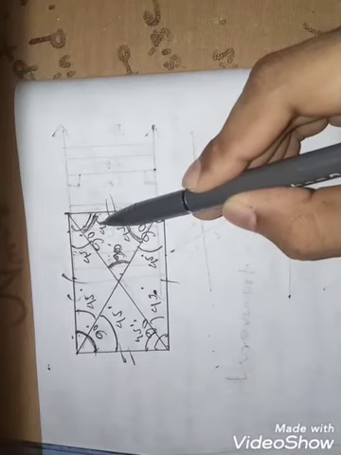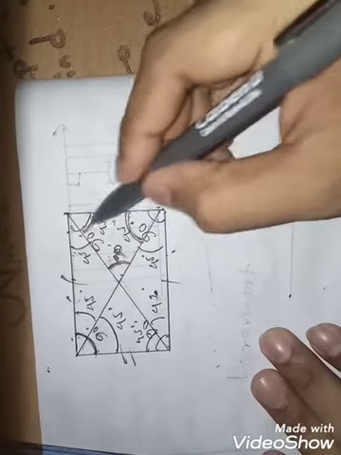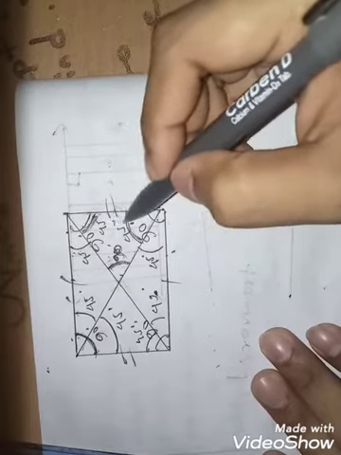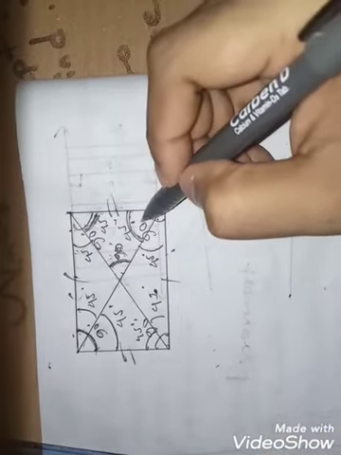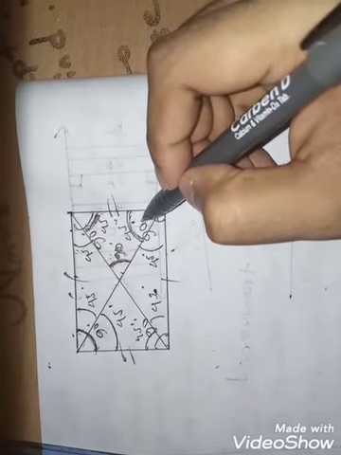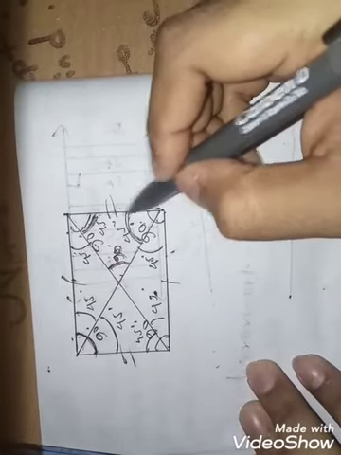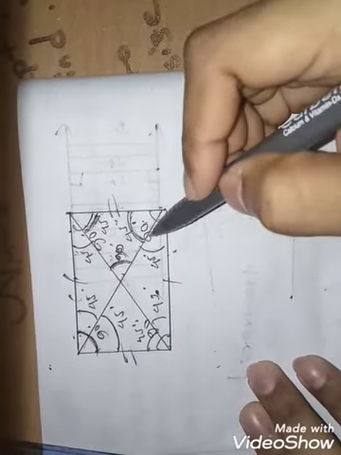So 90 degrees is distributed in these two angles. So we have the remaining 90 degrees within the 180 degrees in this triangle, so this should be 90 degrees.